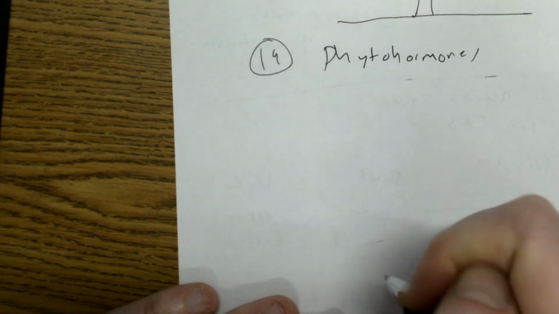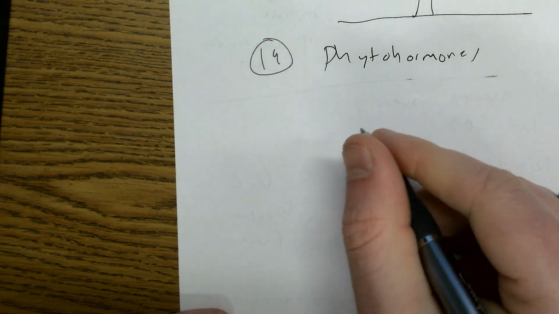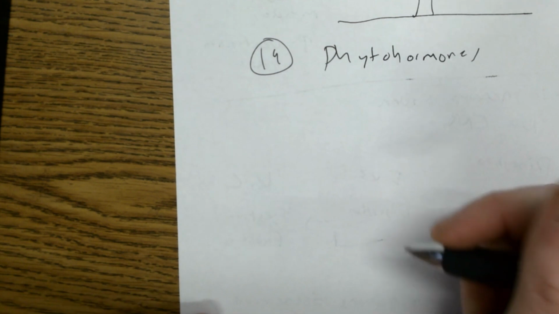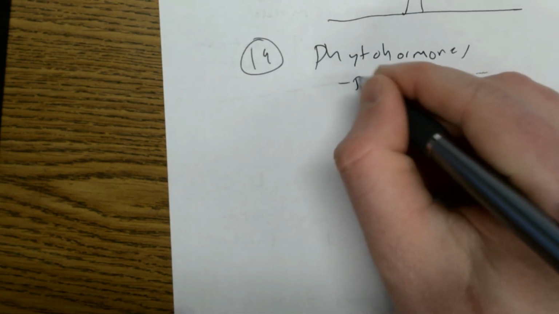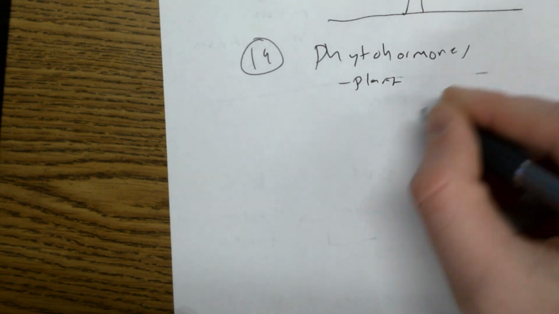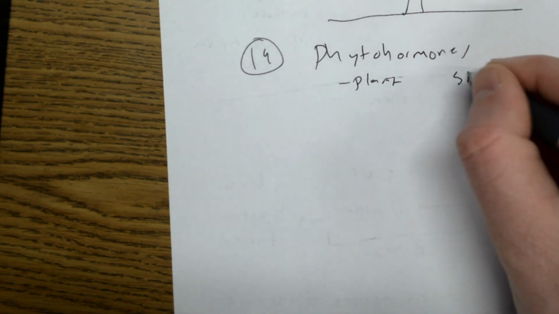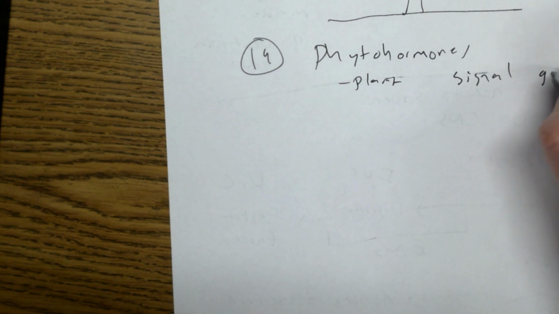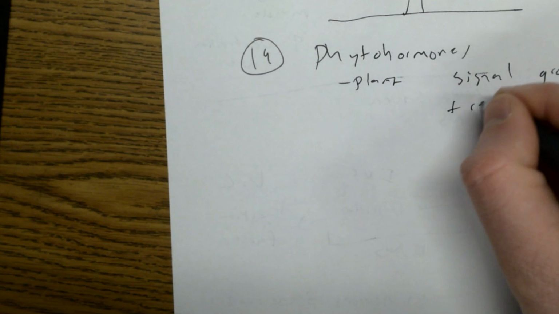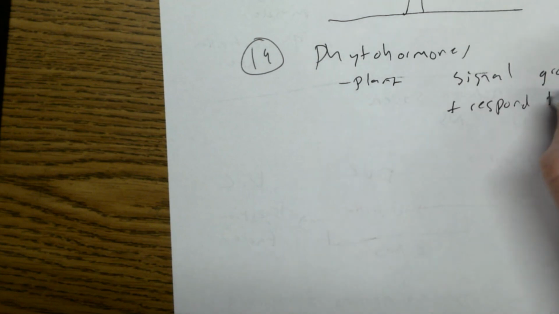There's a lot of different ones, and so we're going to learn about a lot of them in the next couple standards. But phytohormones are plant hormones, and they signal for growth, development, and respond to stimuli like light and herbivory and all kinds of other things, right?